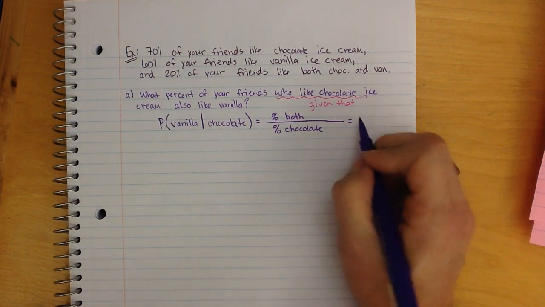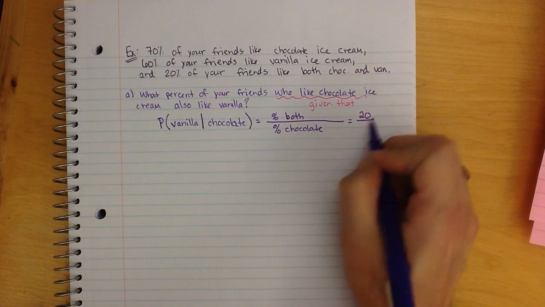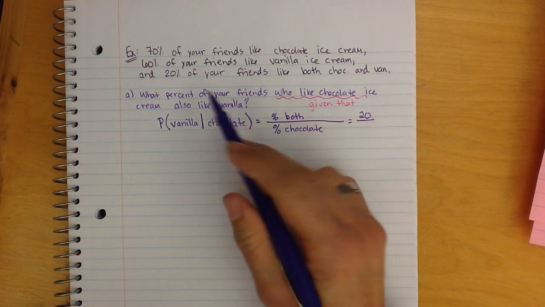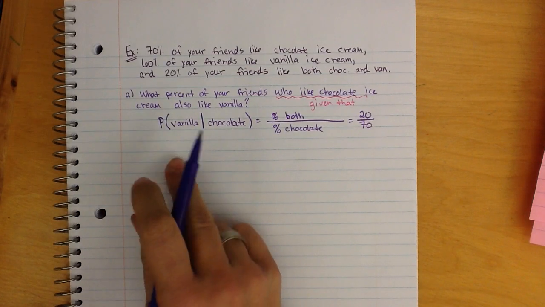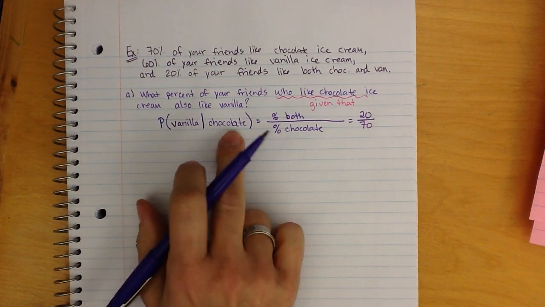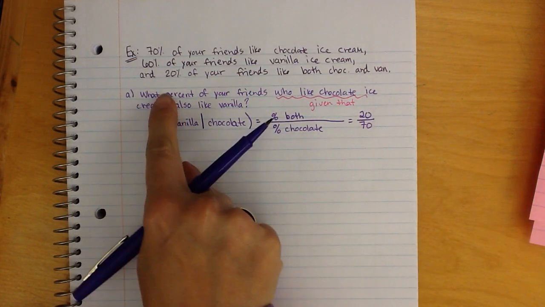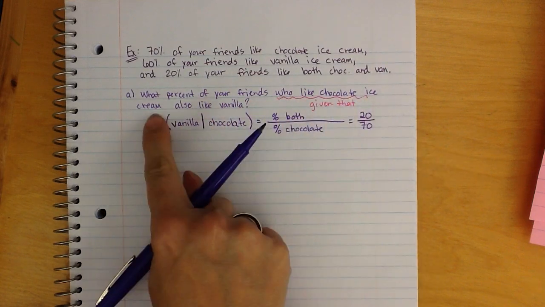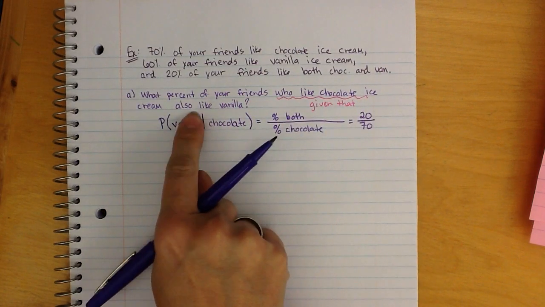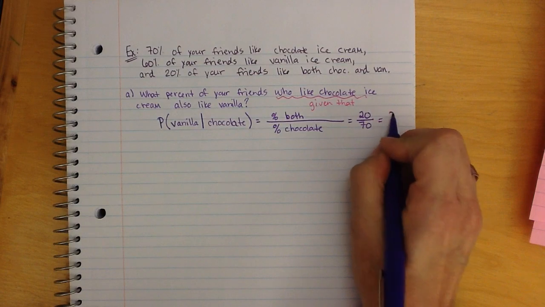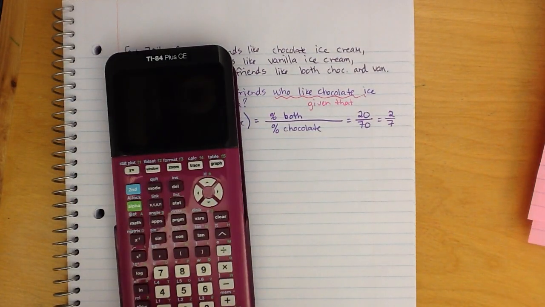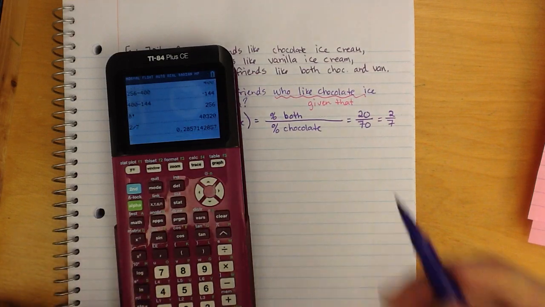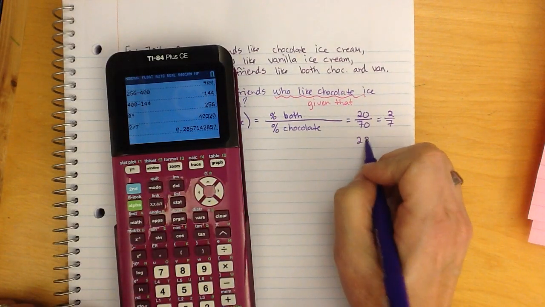So the percent that like both is 20, and the percent who like chocolate is 70. So the probability that my friend likes vanilla, given that they like chocolate, or the percent of my friends who already like chocolate ice cream who also like vanilla, is 2 out of 7, or 28.6%.